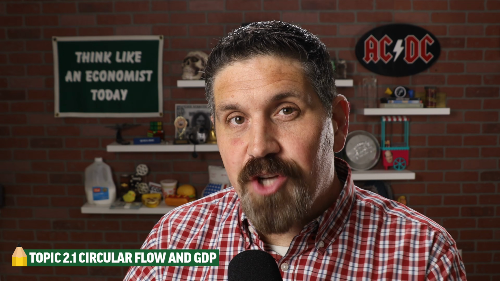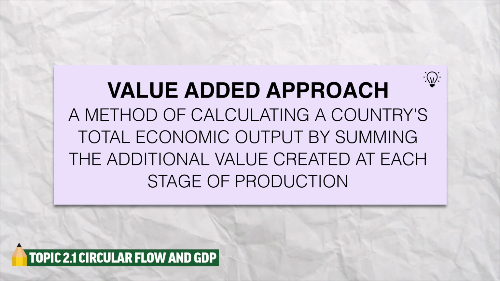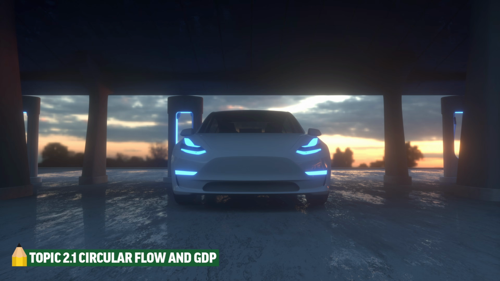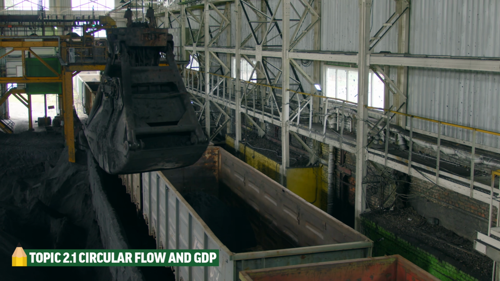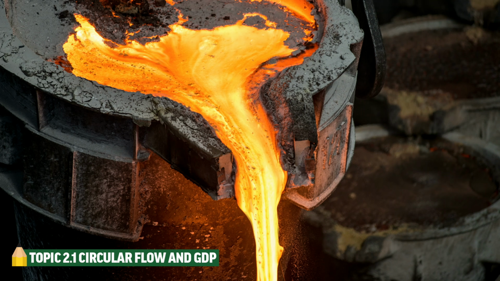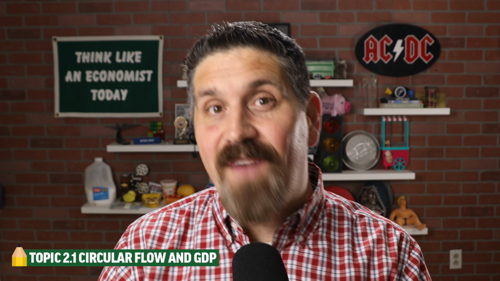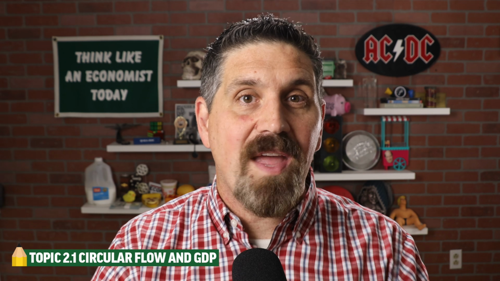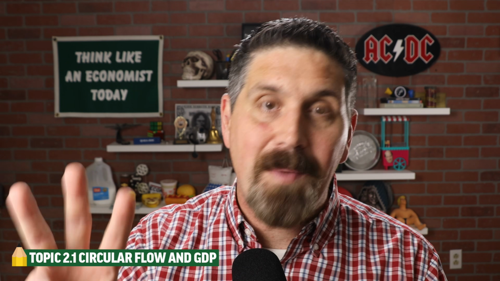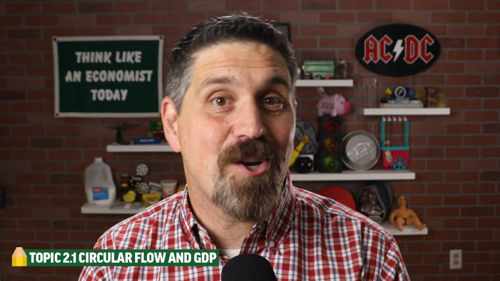The last way we measure GDP is called the value-added approach. It adds up all the value added at each stage of the production process. So instead of just looking at the price of a new car, you're adding up the value added by the mining company that mined the iron ore, the steel mill that refined the steel, and the company that put together the car. You're probably not going to see many questions about the value-added approach. So for now, the most important thing is to understand there's 3 methods for calculating GDP, and the first one's the most important one. I just covered a lot, so let's make sure you're getting it.